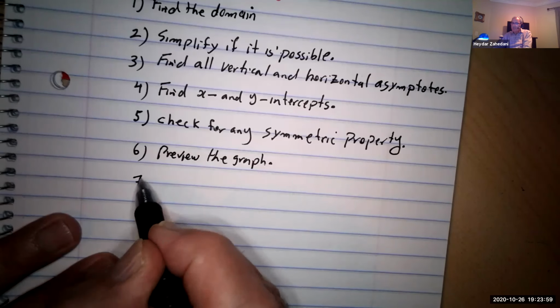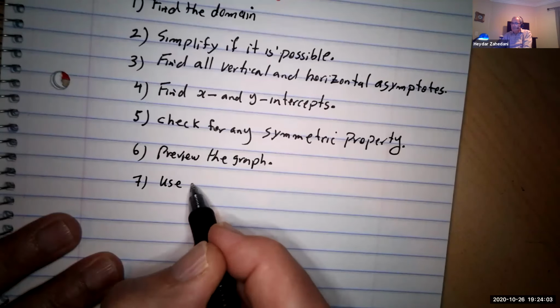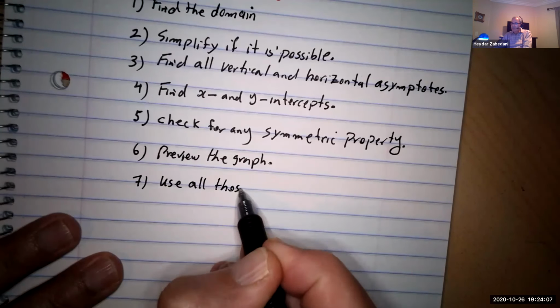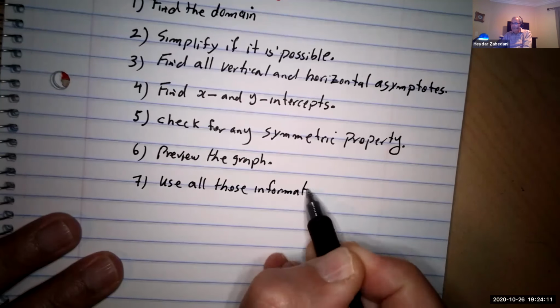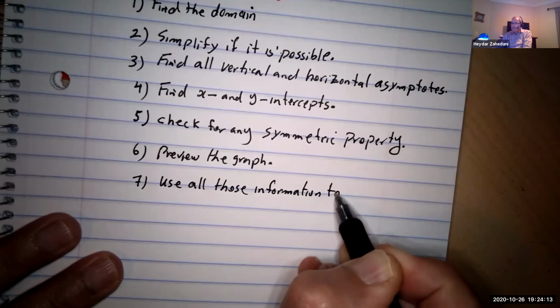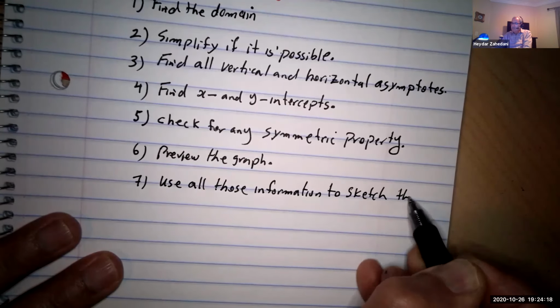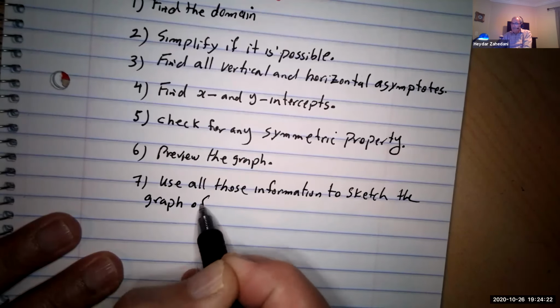And number 7 is you are going to use all that information, the information that we have, to sketch the graph of the function.